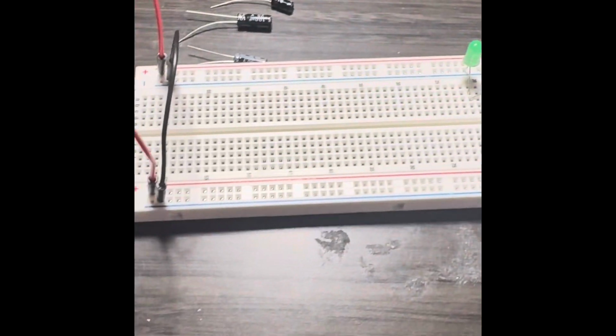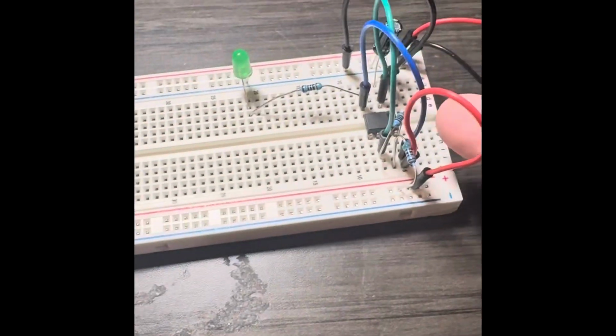Hi, I'm Glenn Thacker, and today I built a project to show the use of a 555 timer chip.